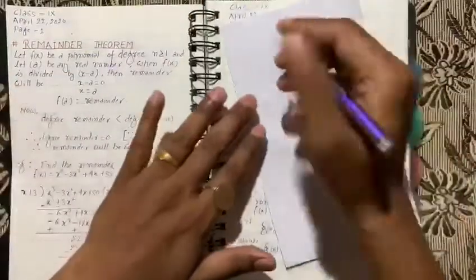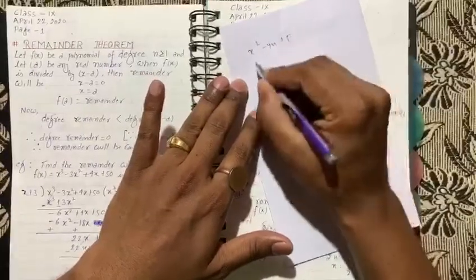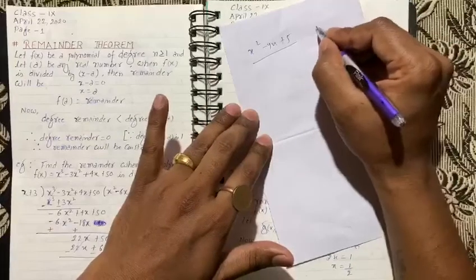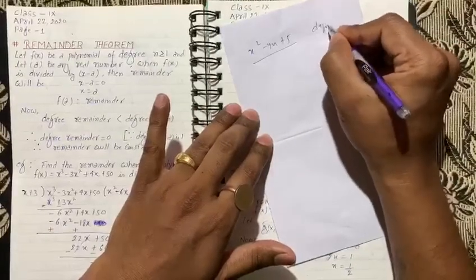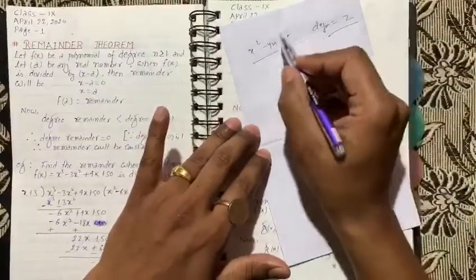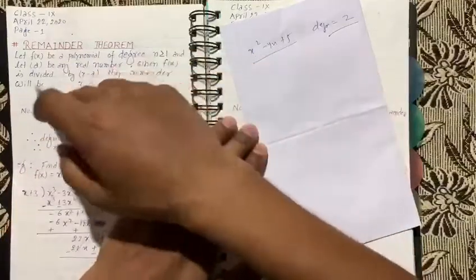Suppose I take here x square minus 4x plus 5. This is a kind of polynomial, and the maximum power is 2, so the degree is 2. Since the degree is more than 1, now we can take any real number.